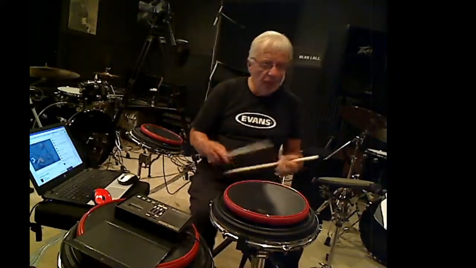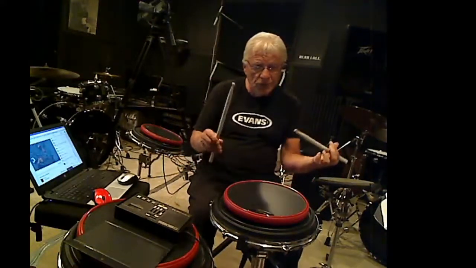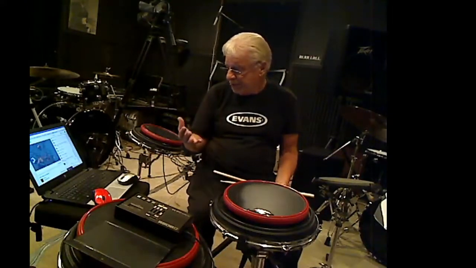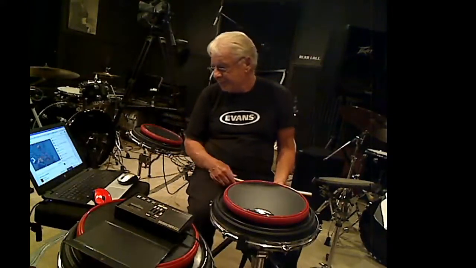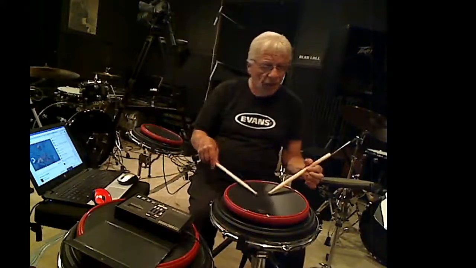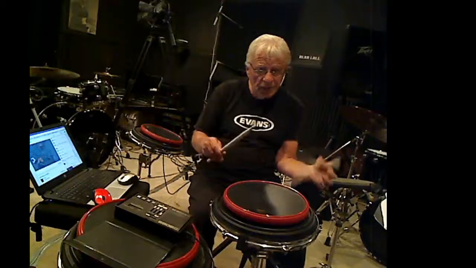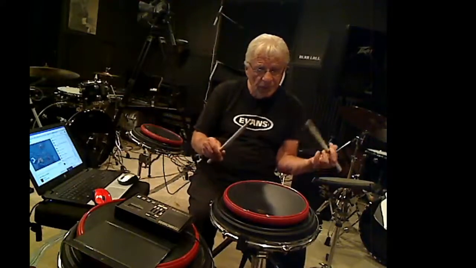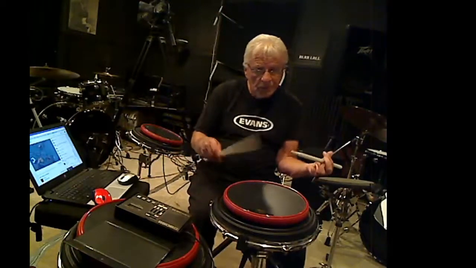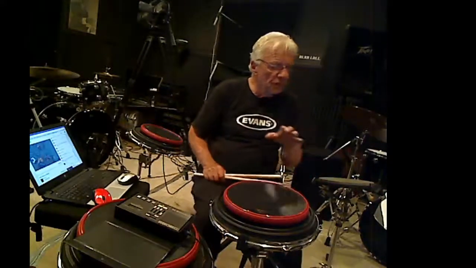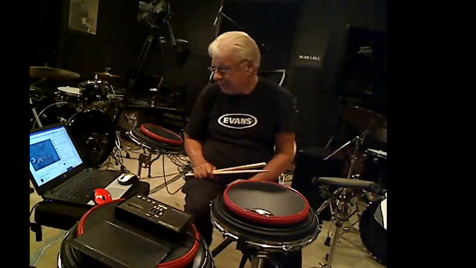Alright. We're playing 8th notes. 1 and 2 and. Then on the count of 3, 4, we're playing 16th notes. So we have 1 and 2 and 3 E and a 4 E and a 1. That's in the stick control book. Now we're going to use that for the next 8 exercises.